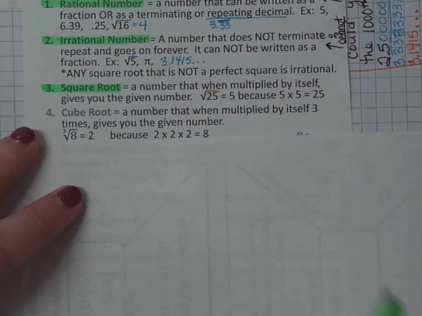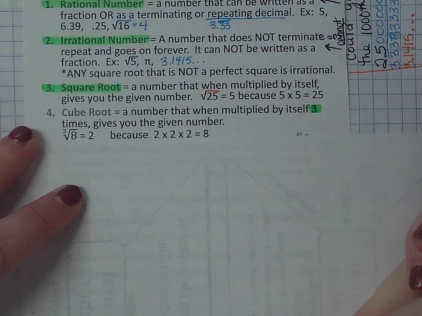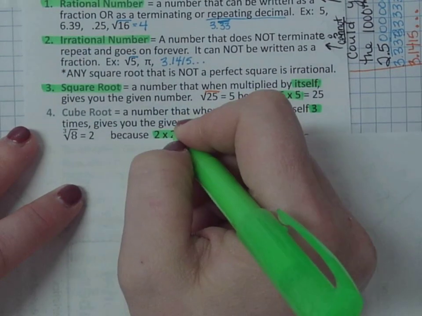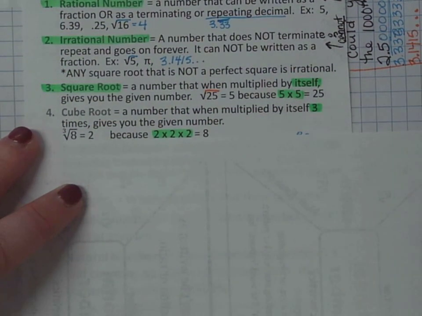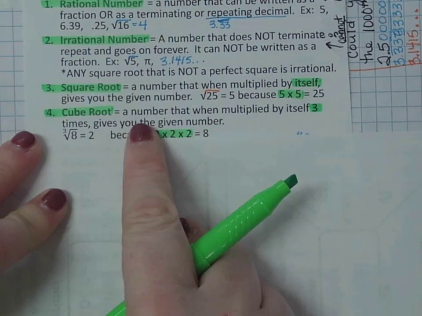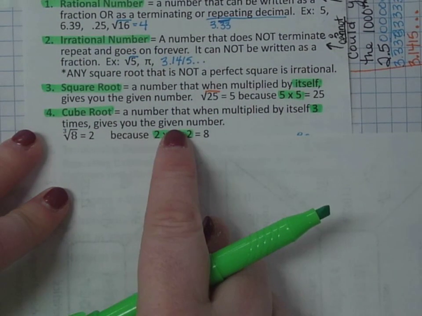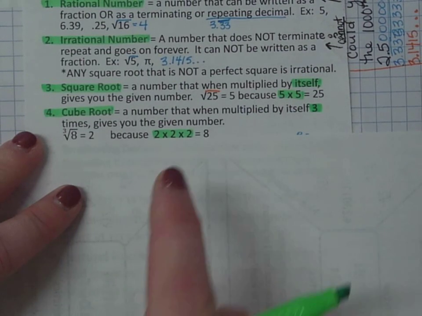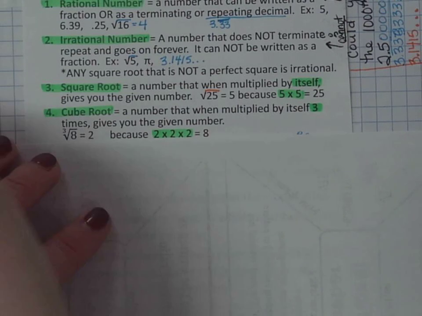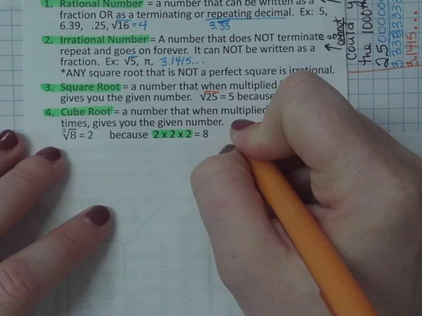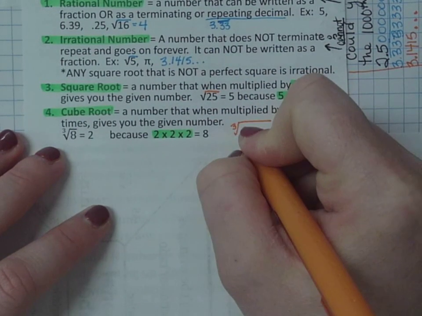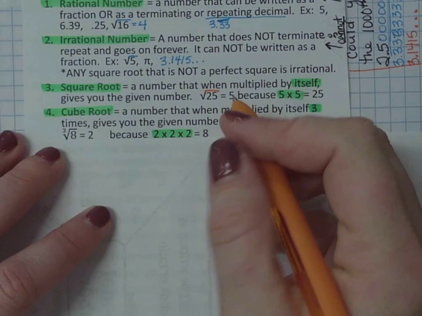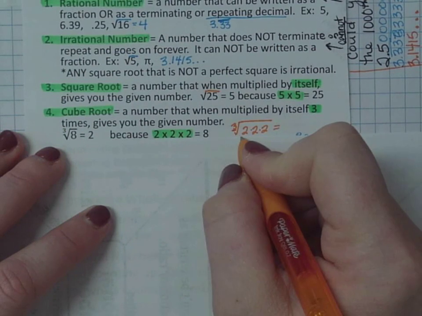Cube root. Remember, it's a number multiplying times itself 3 times. This one's multiplied by itself, so 5 times 5. This one is 3 times. 2 times 2 times 2. So a number when multiplied by itself 3 times gives you the given number. So cube root of 8 equals 2, because 2 times 2 times 2 equals 8. When we did these in the past, I would show you to rewrite the cube root as 2 times 2 times 2. You were looking for the number times itself 3 times because of that number right there. So 2 times 2 times 2.